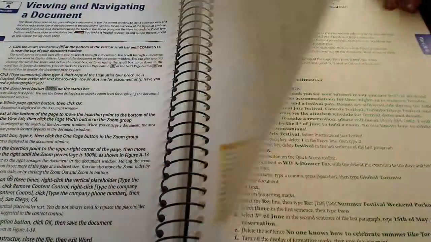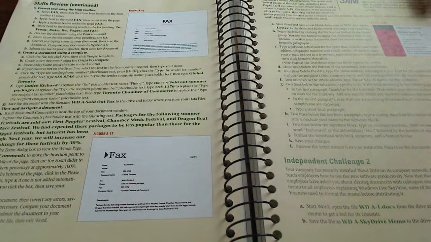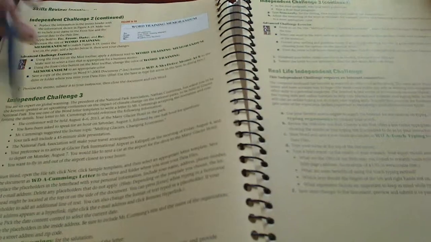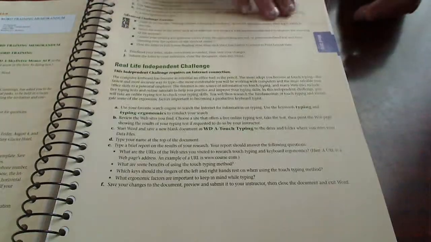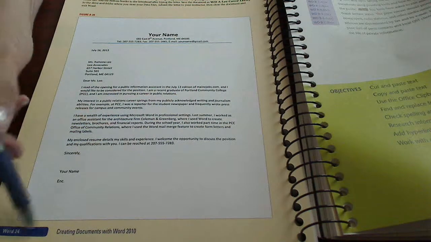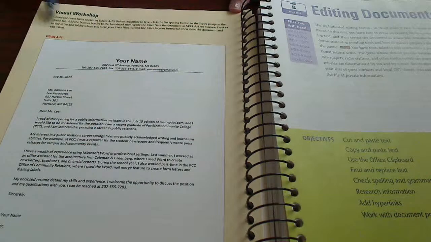For the visual workshop exercise, go to the very end of the unit, past practice, past the skills review, past independent challenge, past independent challenge 2 and 3, and real life, to the very end page. This one says I am on Word 24 at the bottom, and this is called Visual Workshop.